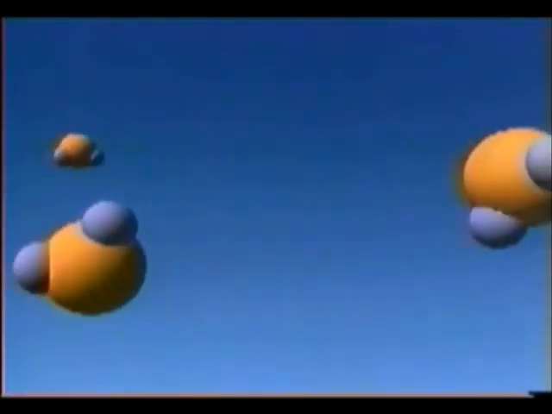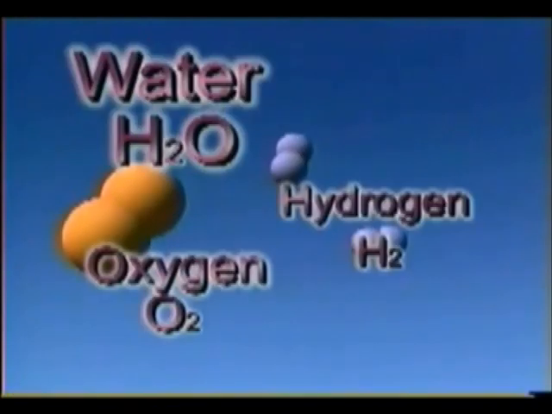Remember how earlier we learned that during photosynthesis, plants use light energy to split water molecules into hydrogen and oxygen atoms. Plants use some of the oxygen atoms for their own life processes. Some of them, however, are released into the air around them.